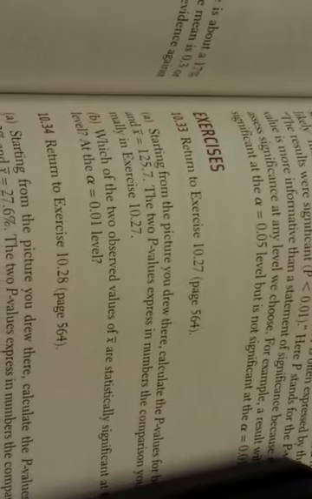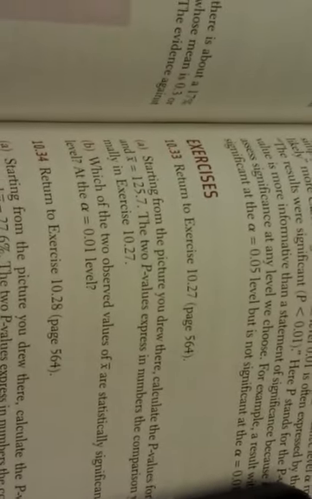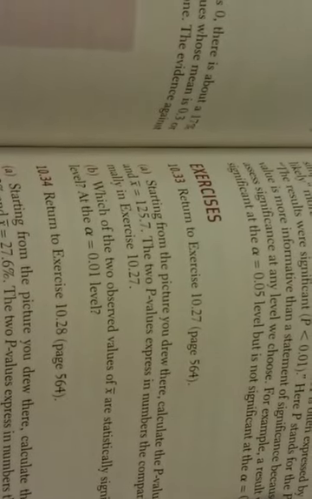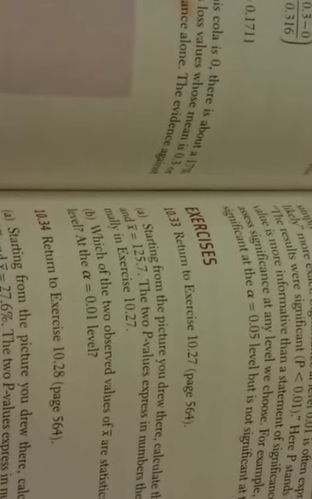Yeah, we'll get there. Okay, so when we go to part B on question 33, it says which of the two observed values of x bar are statistically significant at an alpha level equal to 0.05. Second one, because it's less than 0.05. Which of the two are significant at the alpha level of 0.01? Neither of them, because they're both above it.